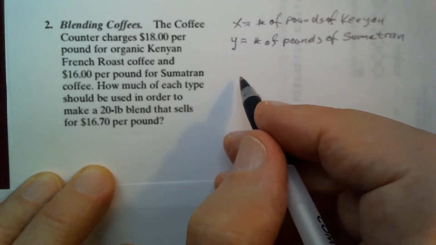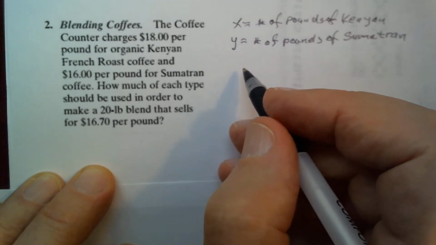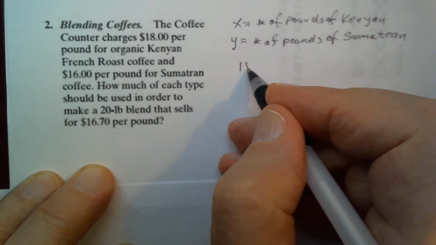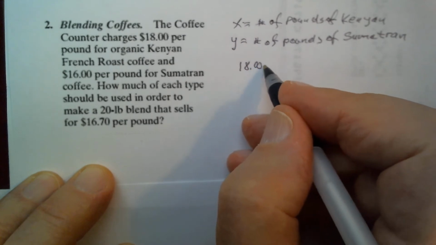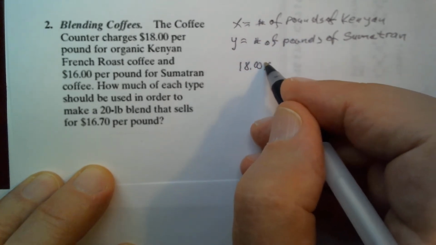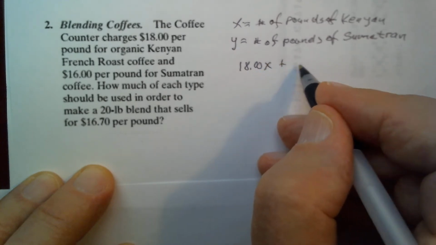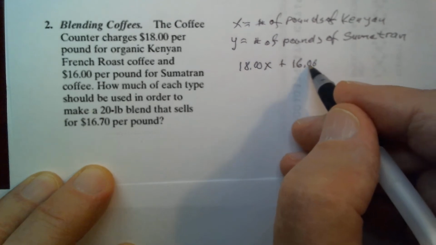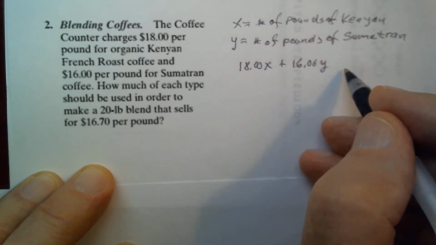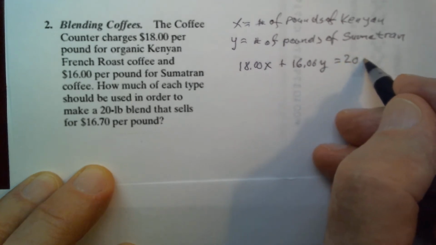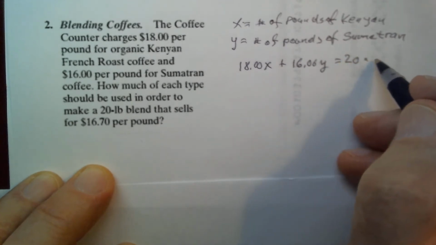So that means that $18 times the number of pounds of Kenyan coffee plus $16 times the number of pounds of Sumatran coffee, we want to have 20 pounds that cost $16.70.